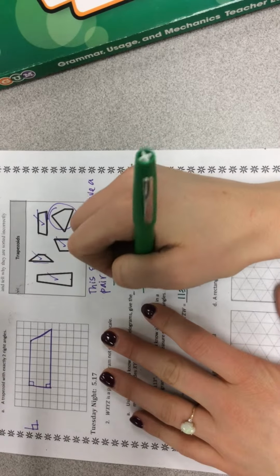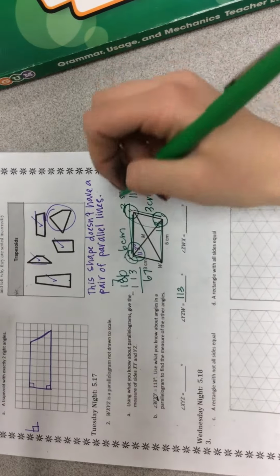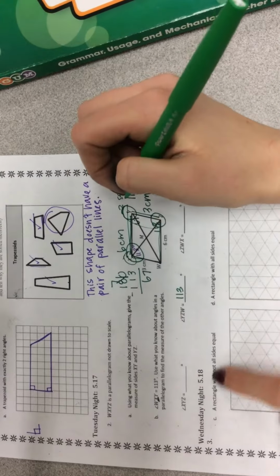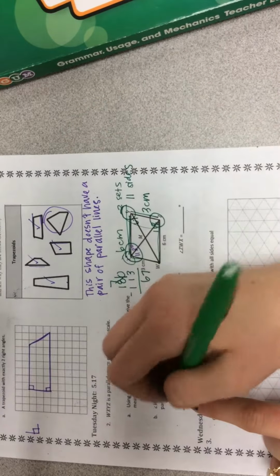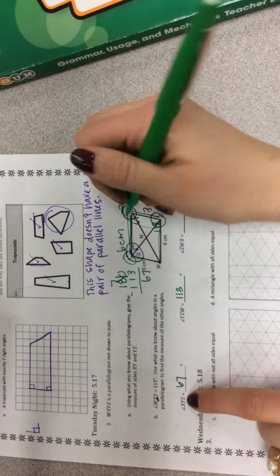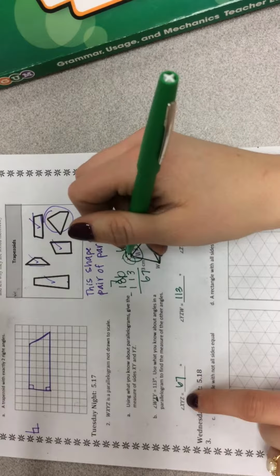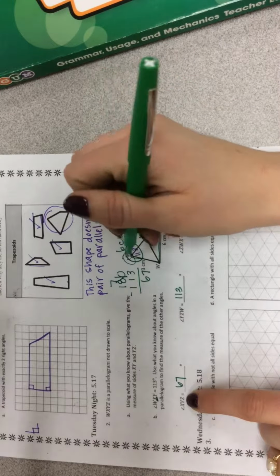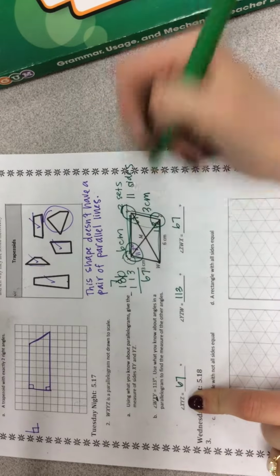So that is 67. So this one is 67 degrees. So that's XYZ is 67 degrees. And if that's 67, then we know angle ZWX is also 67 degrees.